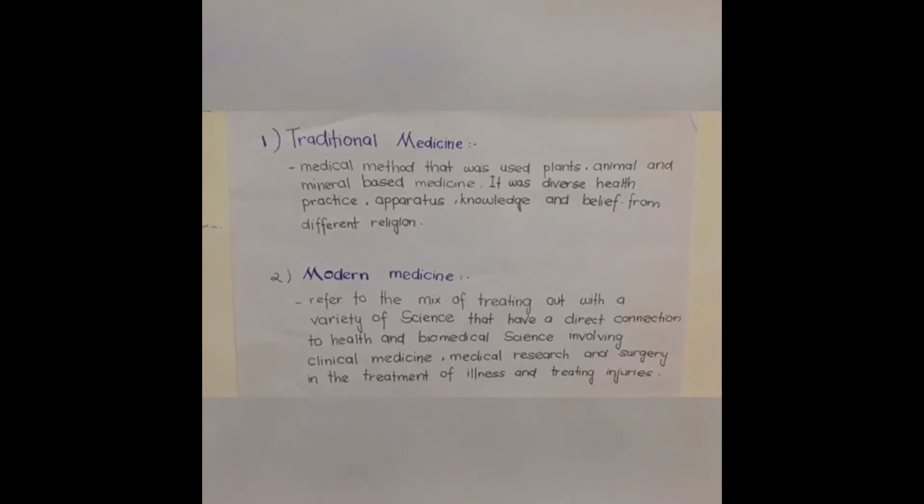Okay, next we move to the second one, modern medicine. Modern medicine is in contrast with traditional medicine, where it refers to the means of treating with a variety of sciences that have a direct connection to health and biomedical science, involving clinical medicine, medical research and surgery in the treatment of illness and injuries.